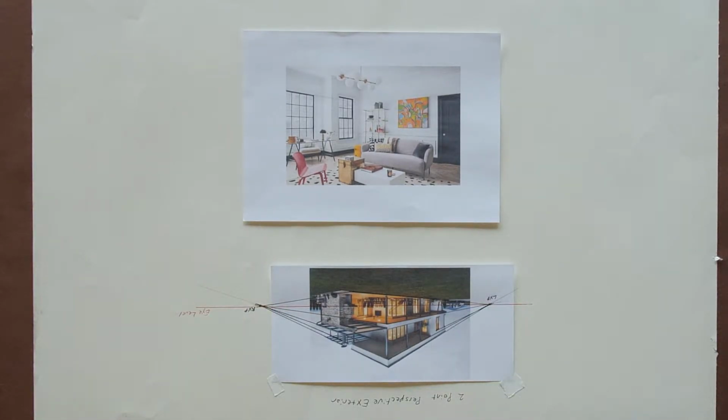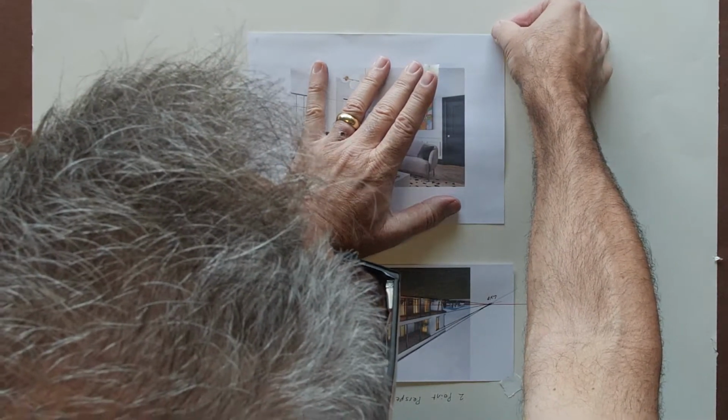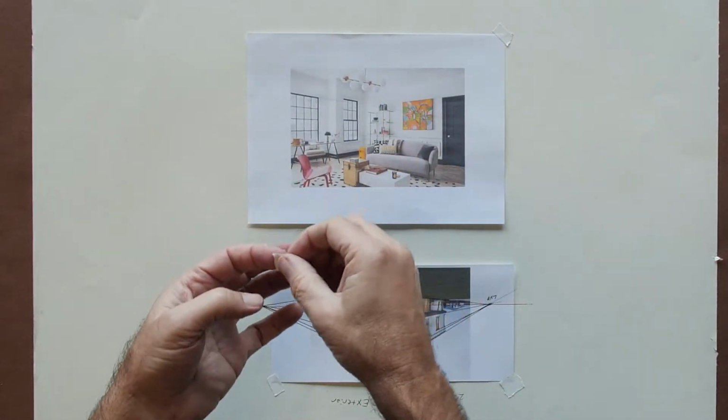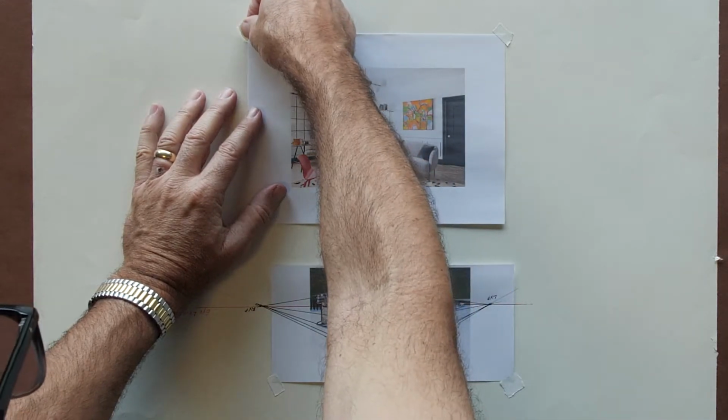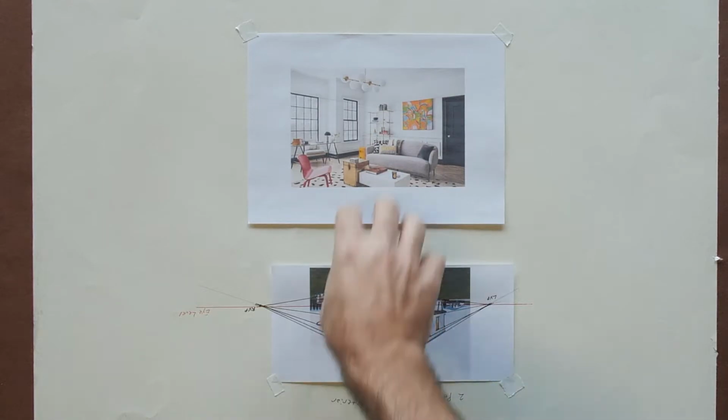Now this one, you'll see, is going to be upside down in relation to that. I don't want you to do that, so don't show me your image that way. And I do want you to glue these down.